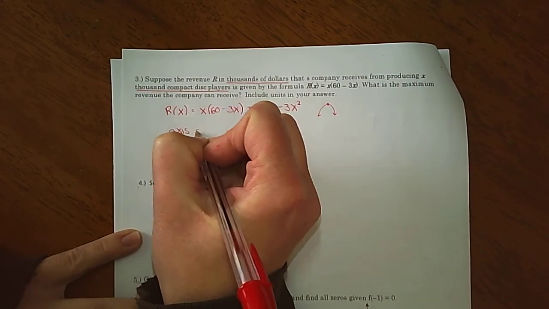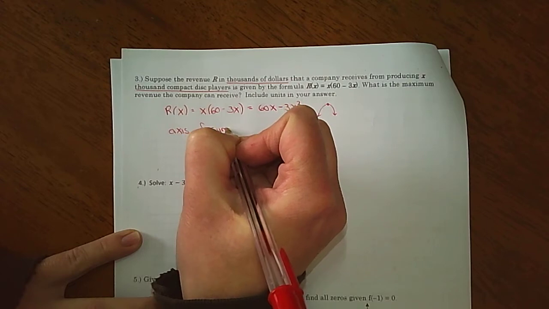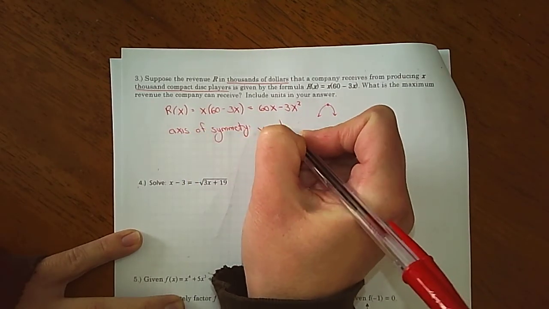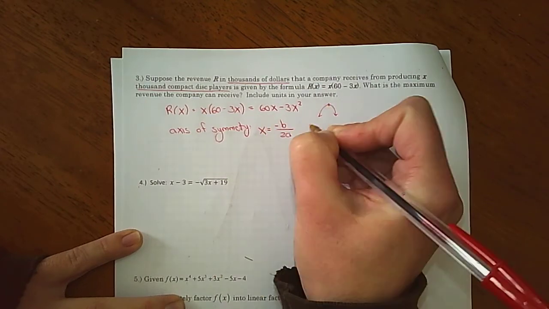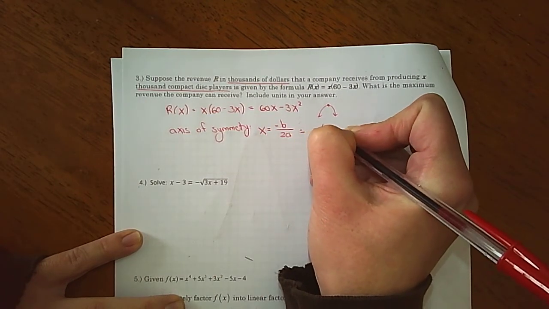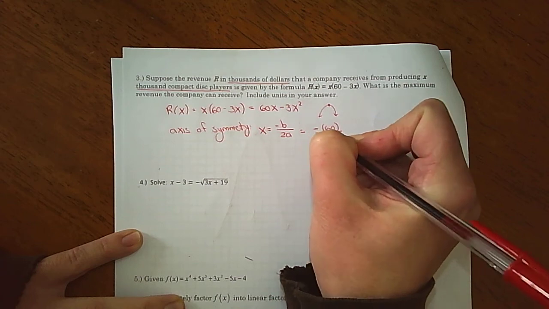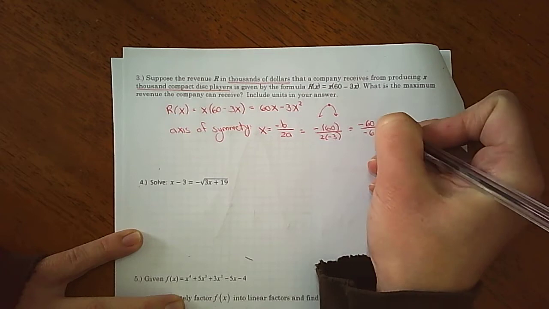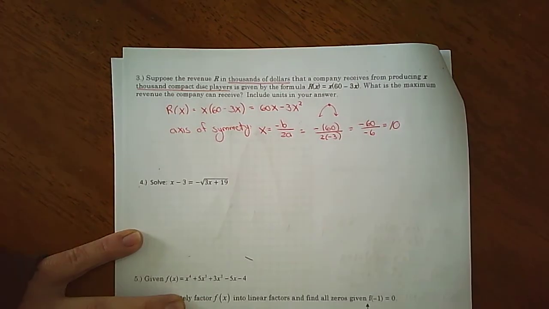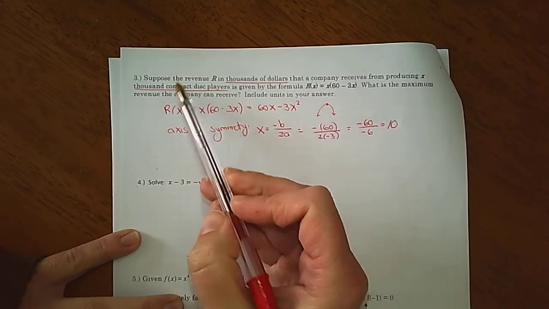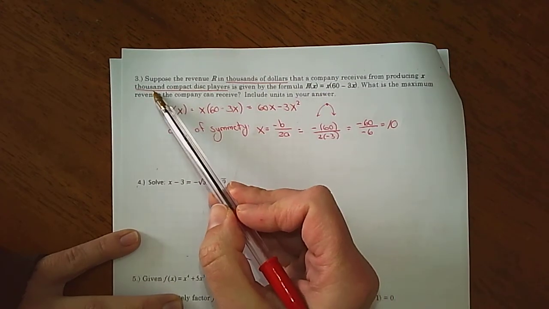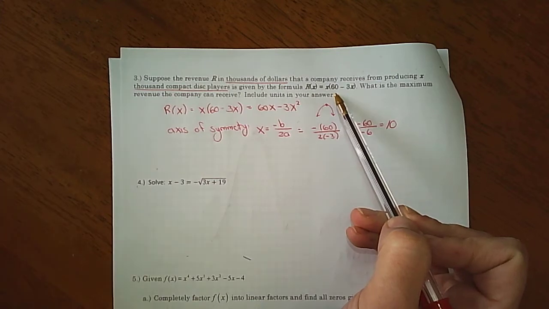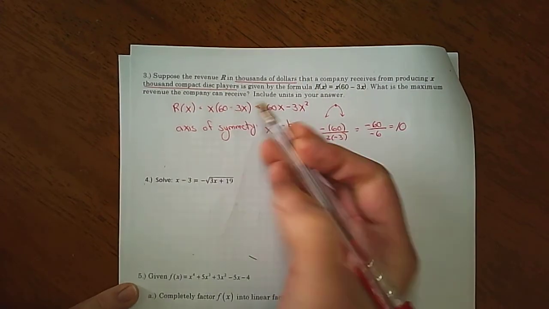So we can use the axis of symmetry to find that point. The axis of symmetry is x equals negative b over 2a. If I plug in, I get negative 60 over 2 times negative 3, which makes negative 60 over negative 6, which is 10. Now this tells me the x. That means if I produce x thousand, so 10,000 compact disc players would maximize this. But to find the maximum revenue, I've got to plug 10 in.